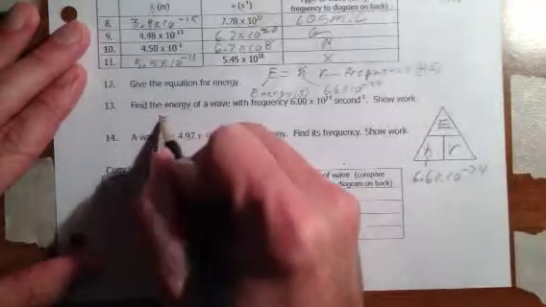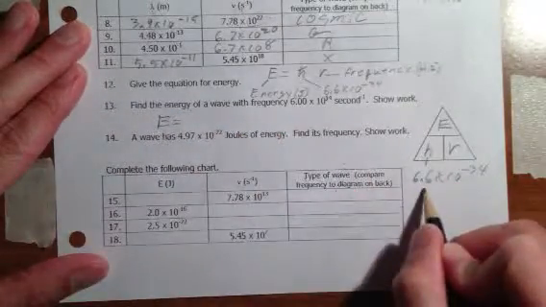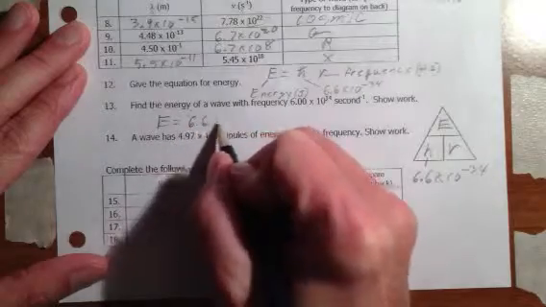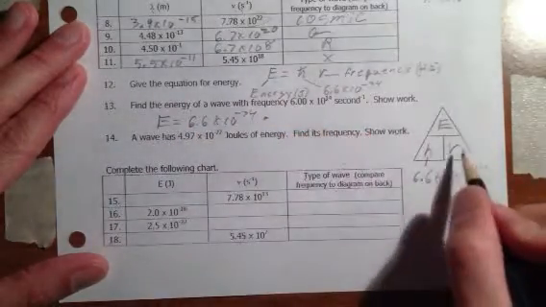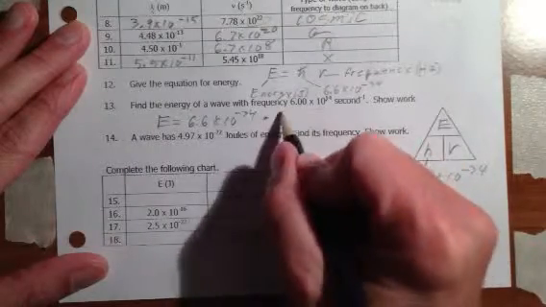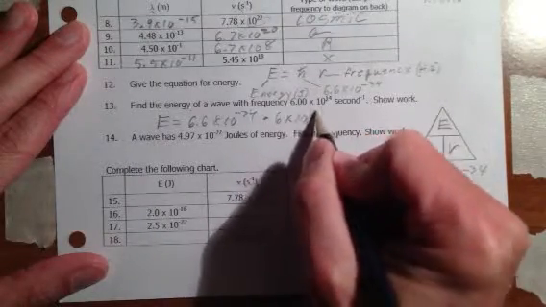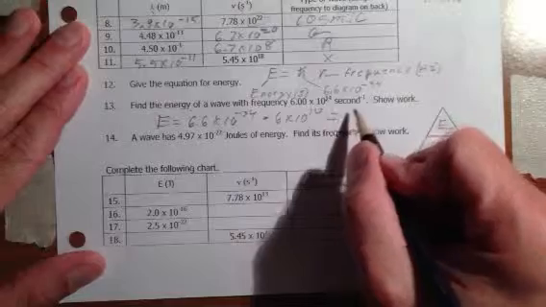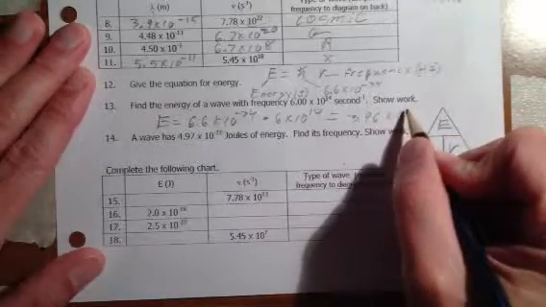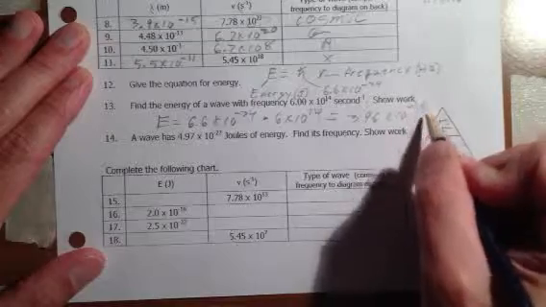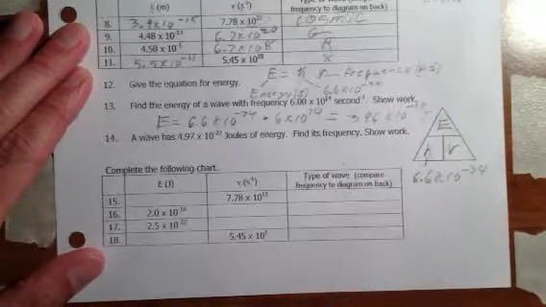Working a problem, find the energy. Cover-up energy is going to be H times V. So energy equals H. We say that H is 6.6 times 10 to the negative 34th. And we say that frequency is 6 times 10 to the 14th. And that gives me an energy of 3.96 times 10 to the negative 19th. And that would be a joule.